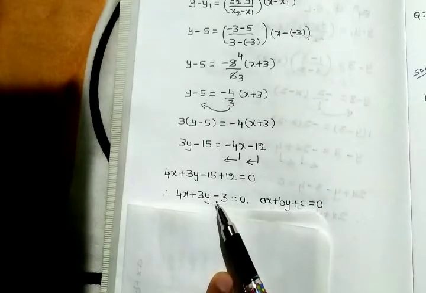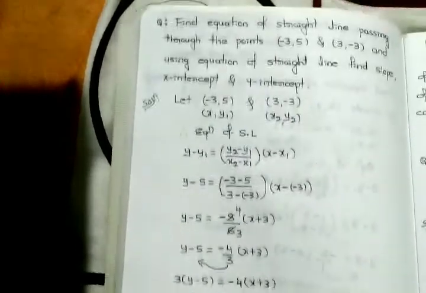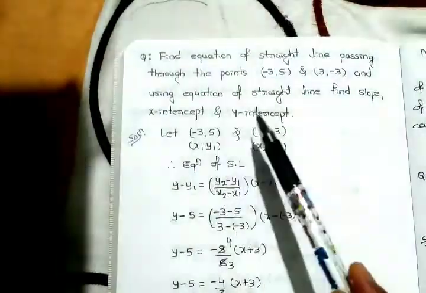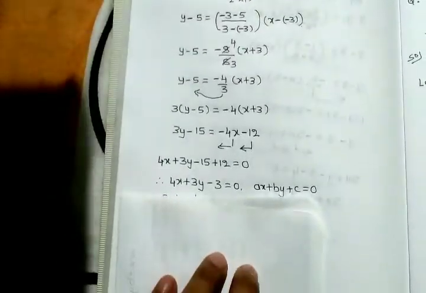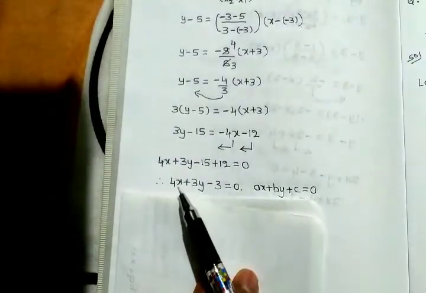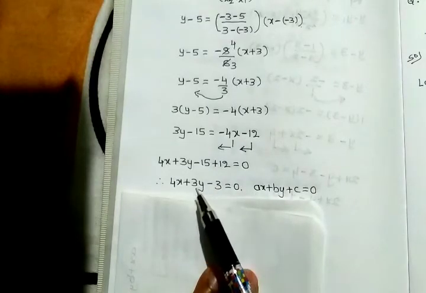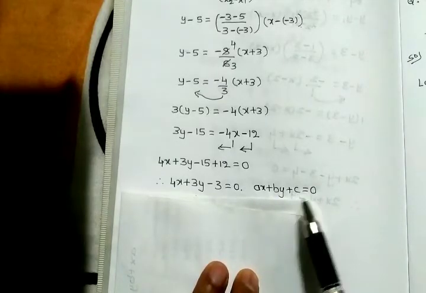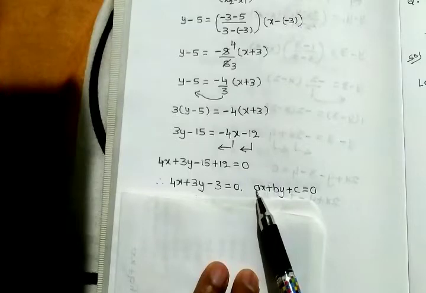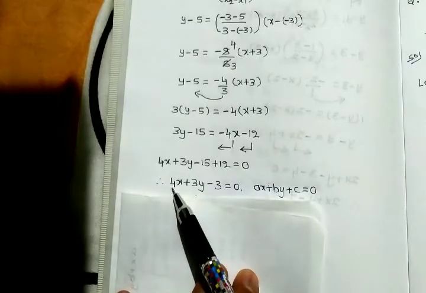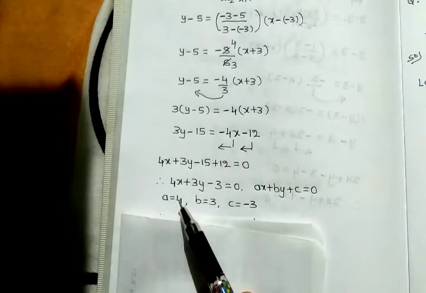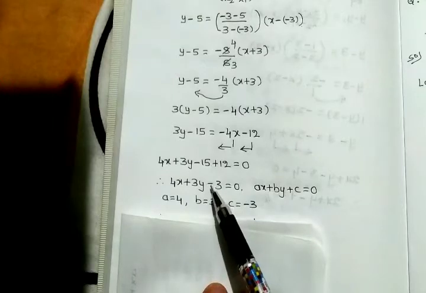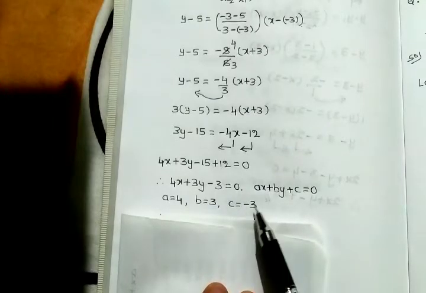So next, what to do? Using this equation of straight line, you need to find out slope, x-intercept and y-intercept. Therefore, what I am going to do, I am going to consider this equation, I am going to compare this equation with the standard form, ax plus by plus c is equals to 0. See, x beside a is there, coefficient of x is a. So, a becomes which value here? 4. Therefore, a is equals to 4, b is equals to 3 and c is equals to, consider the negative sign also, that is minus 3.